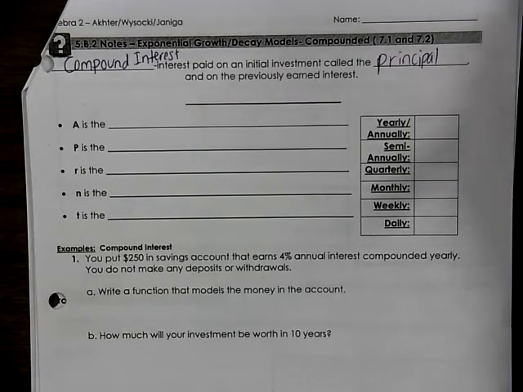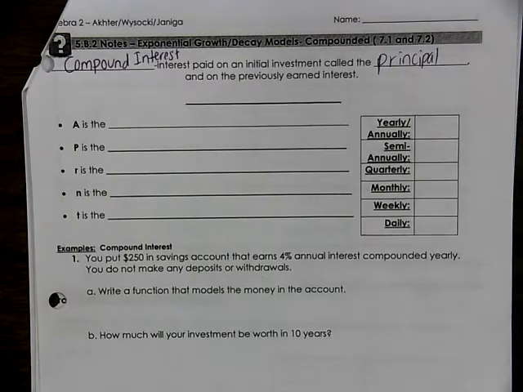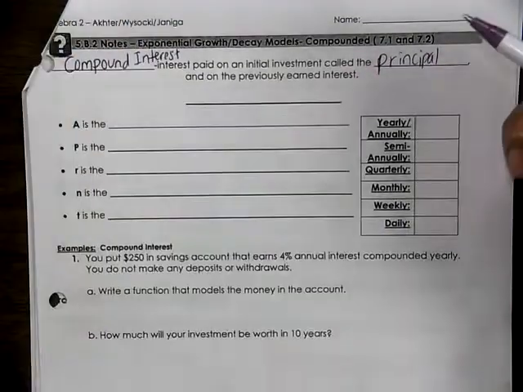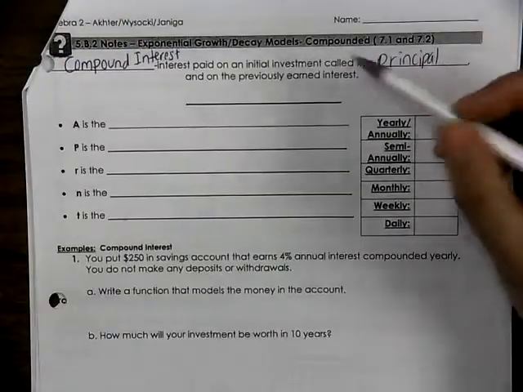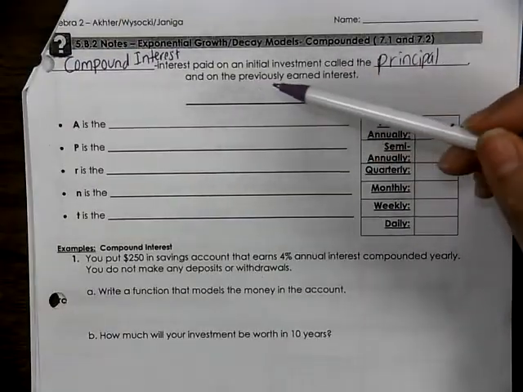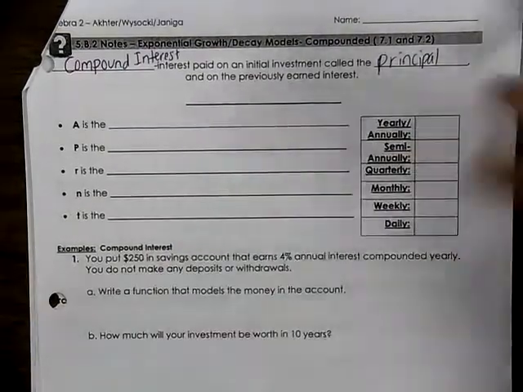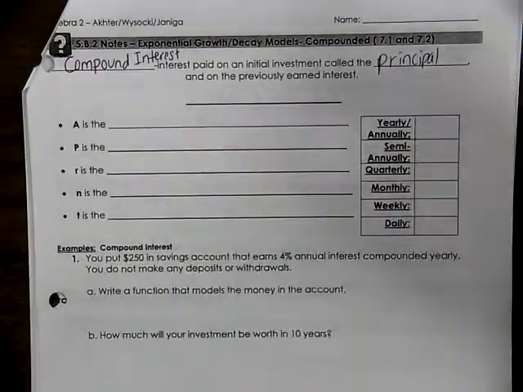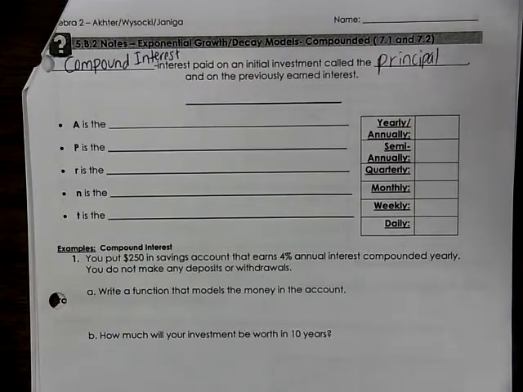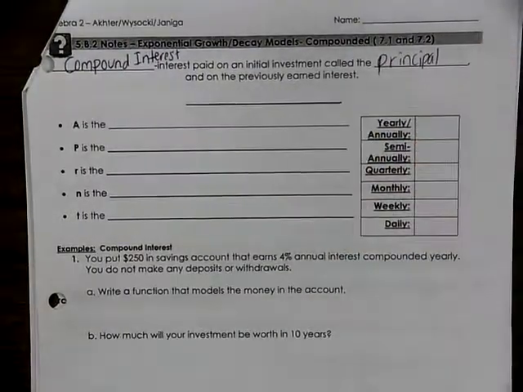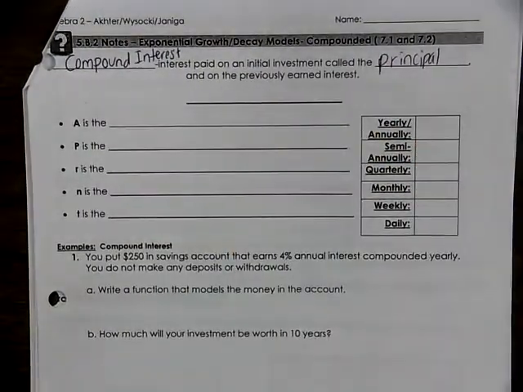So let's say you have $1,000 saved up from something. You're going to put it into a bank account and you want to accrue interest over time. You would then check with different banks and see how often they are going to compound the interest. That means how often they are going to put interest into your account over time, so that you have more interest earned that would add to your initial amount.